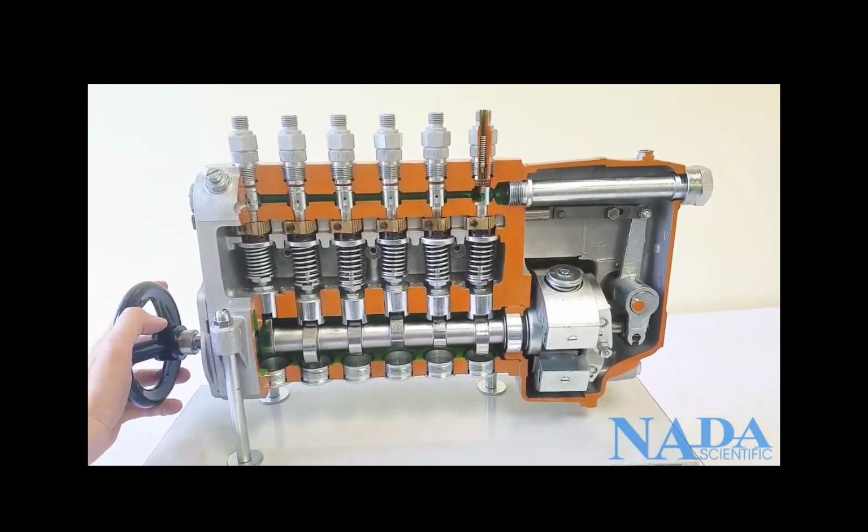Each cylinder has a dedicated plunger and barrel system that operates at the correct time by the movement of the camshaft.